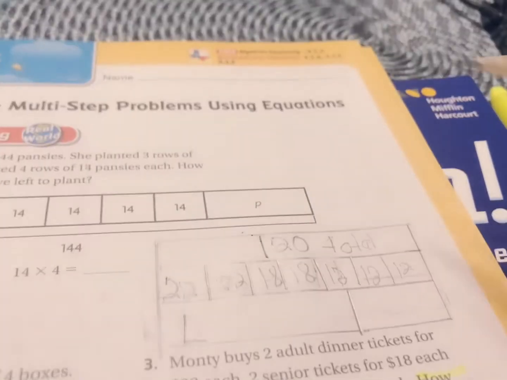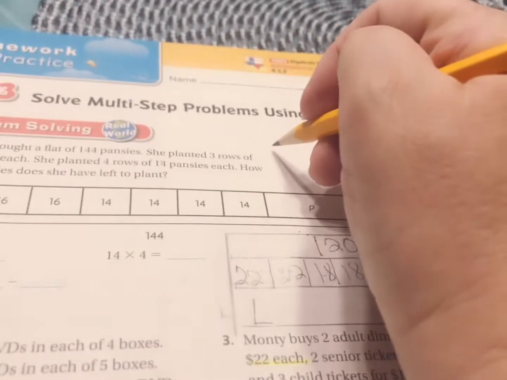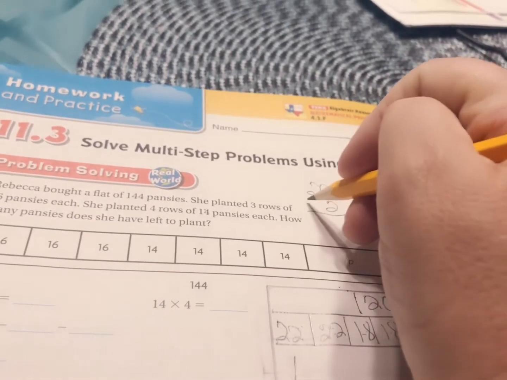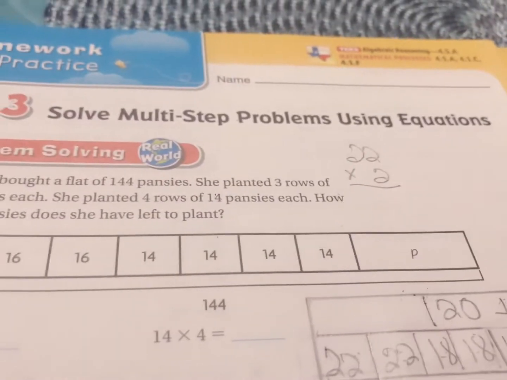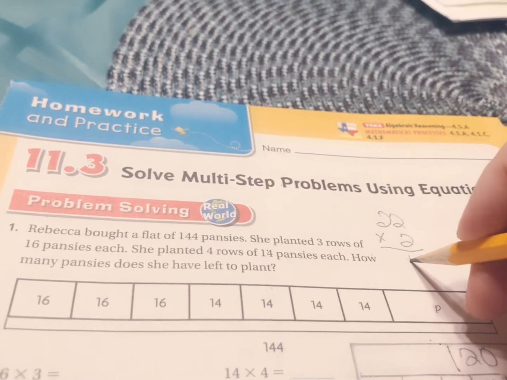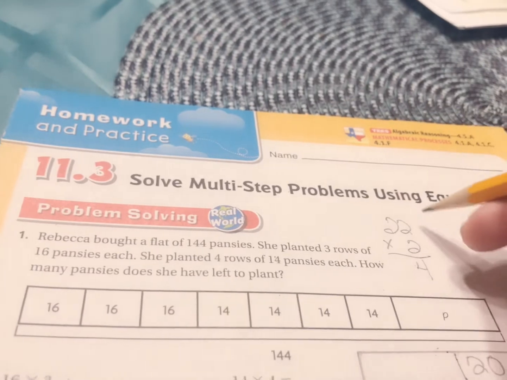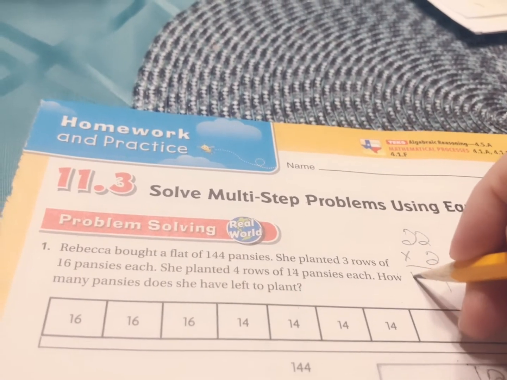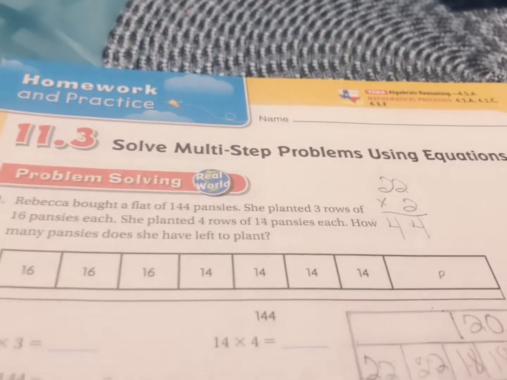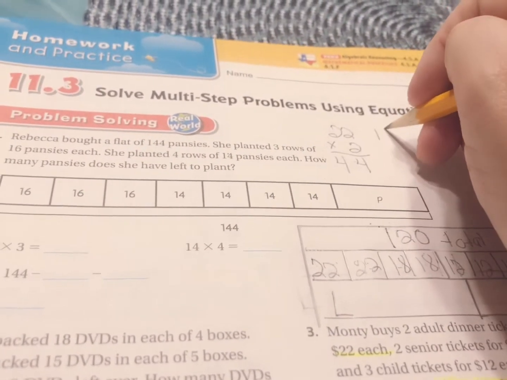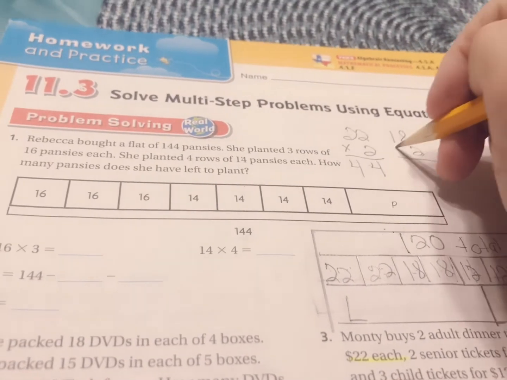All right, so I'm going to take 22 times 2. Those are my 2 adult tickets. 2 times 2 is 4. Of course, I start in the ones place. Now I'm going to go diagonal, and 2 times 2 is 4. So I get 44. Now I'm going to do the senior tickets, which was 18 times 2.